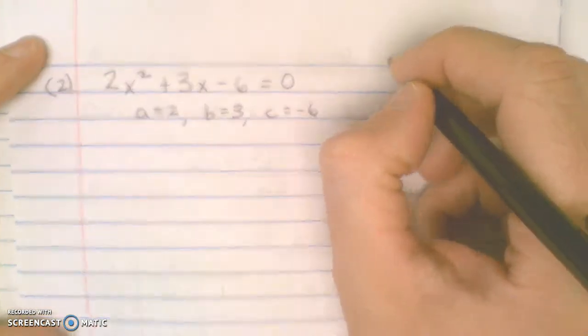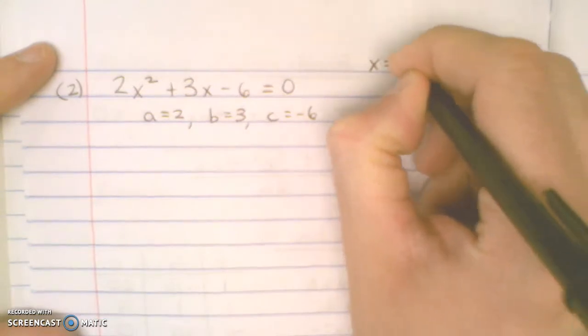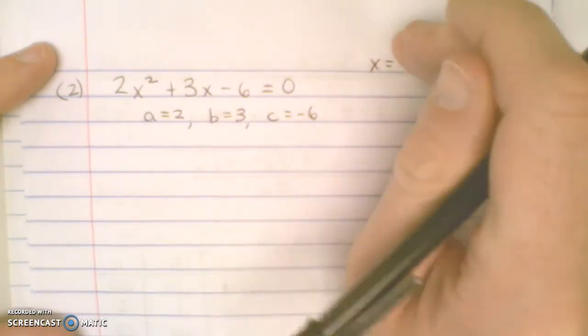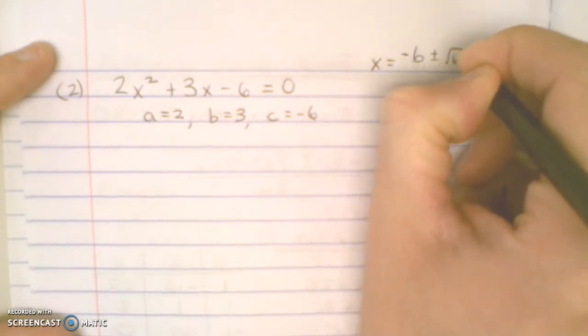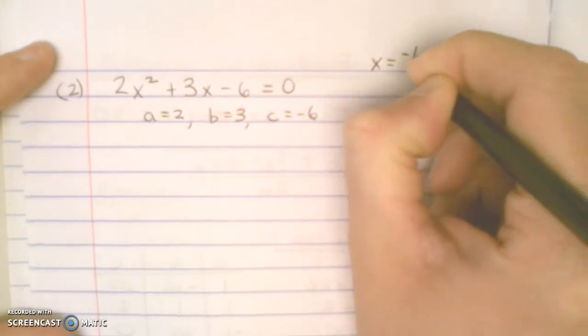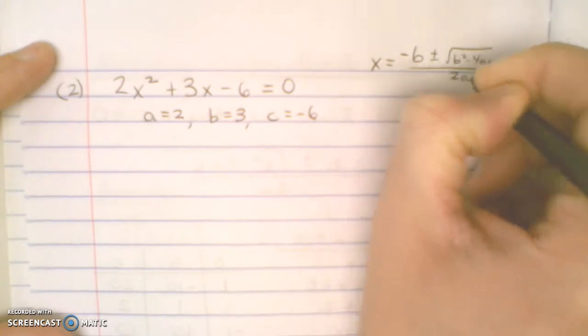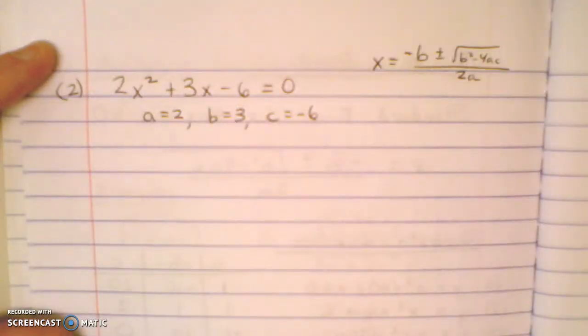I'm going to rewrite the formula over here just as a quick little snapshot. Opposite of b, plus or minus the square root of b squared minus 4ac, all over 2a. So I'm just going to use my values and plug them into the formula.